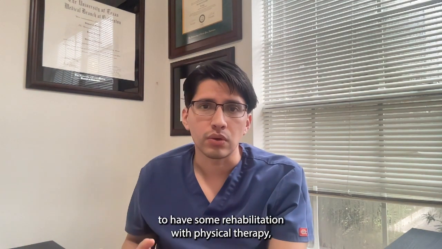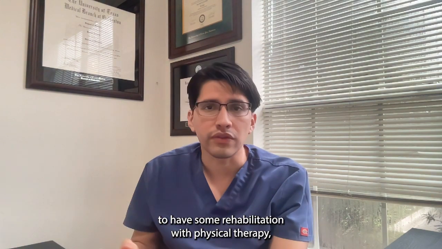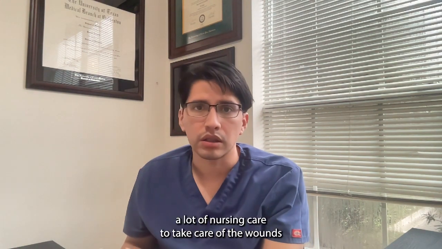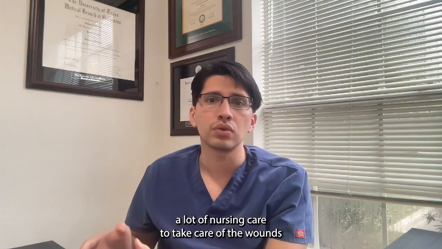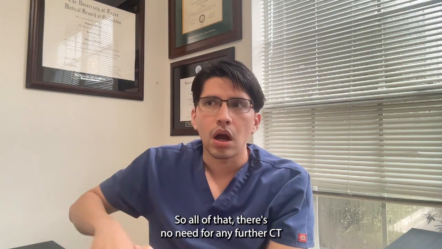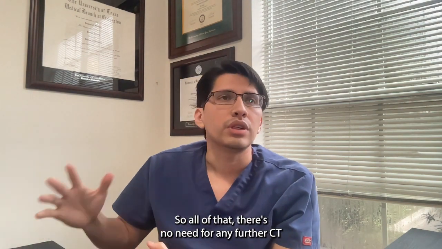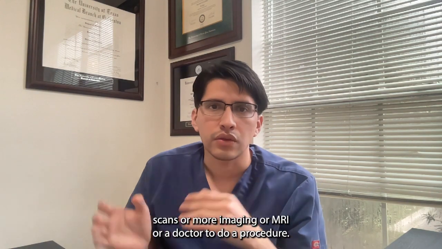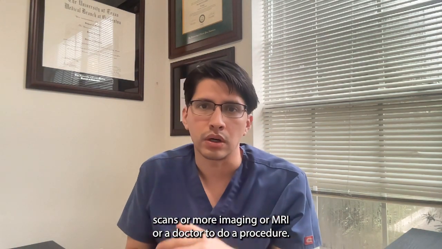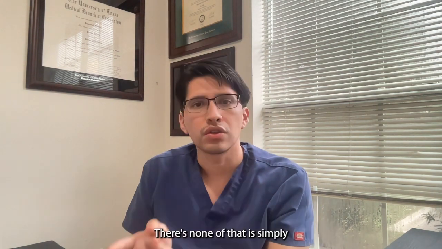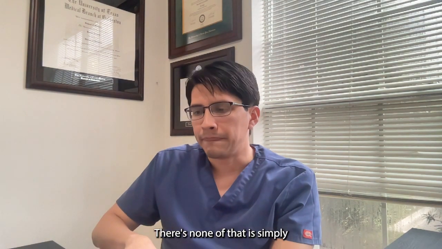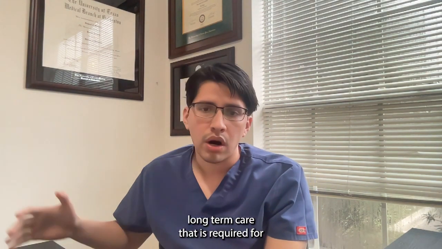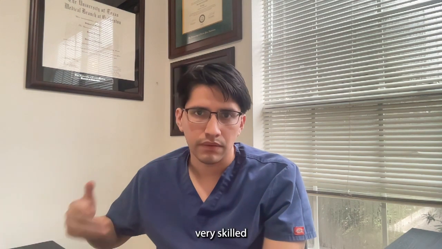They also need some rehabilitation with physical therapy, and they need a lot of nursing care to take care of the wounds and stuff like that. So for all of that, there's no need for any further CT scans, more imaging, MRIs, or a doctor to do a procedure. There's none of that. It's simply long-term care that is required.